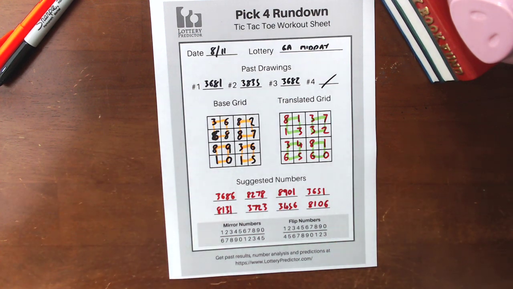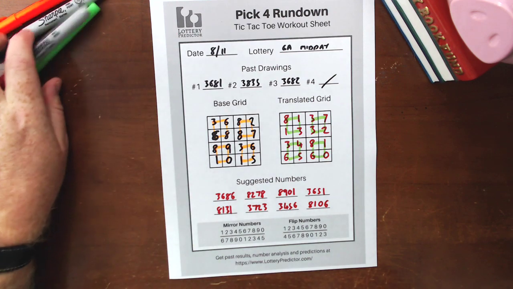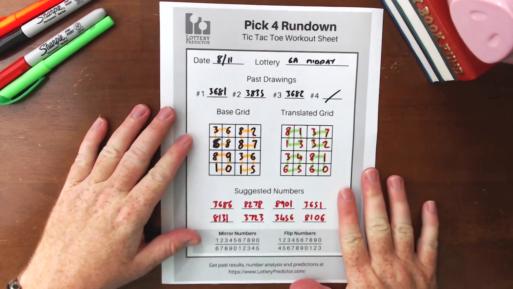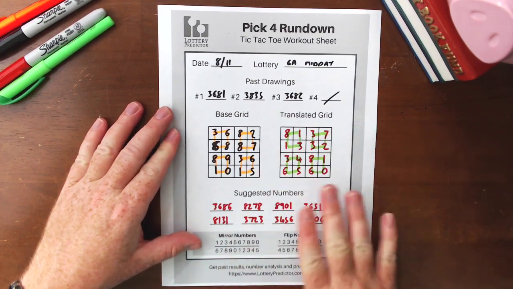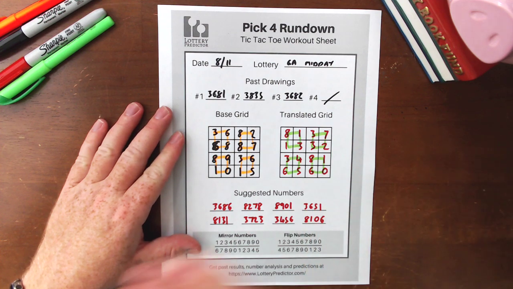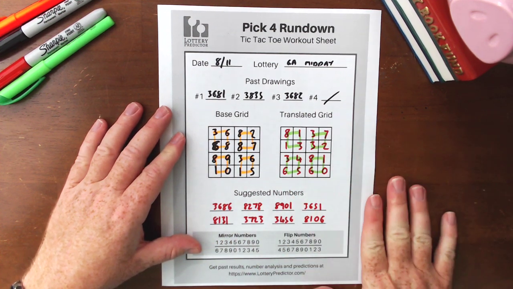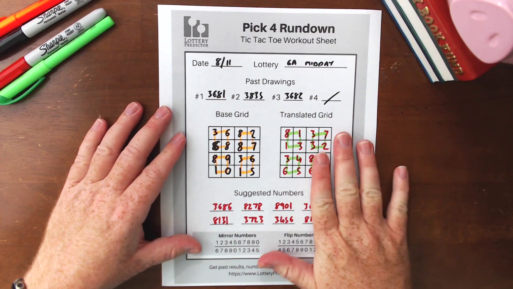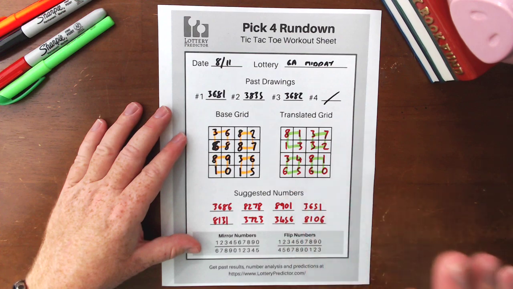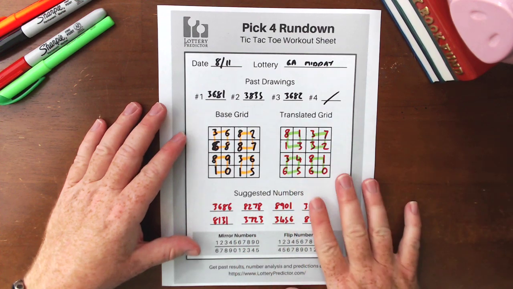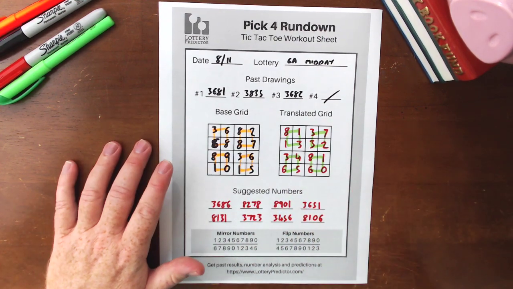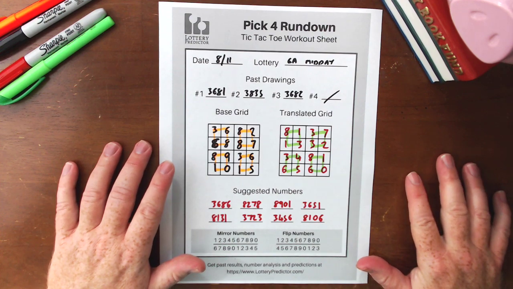So there we have it, 8 numbers now that we can start playing in the Georgia midday. As always, with all the rundowns that I do, you can either do some backtracking to see if it's working, or if you want to start afresh like we're doing with this one starting today, play these for about 3, 4, 5 days. If you see them hitting, then you'll probably want to play for another 2 or 3 weeks with the rundown. If not, mix it up, do a different rundown. Plenty of other videos on this channel with other rundowns you can try.